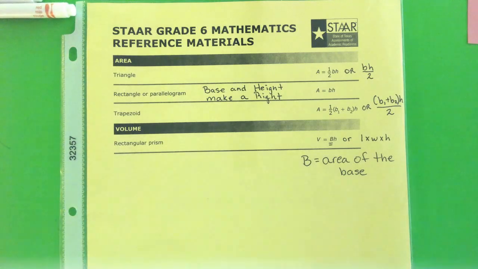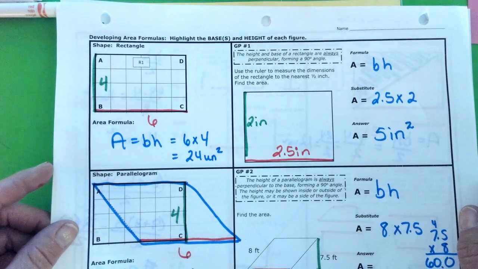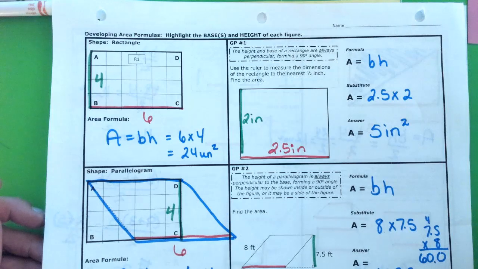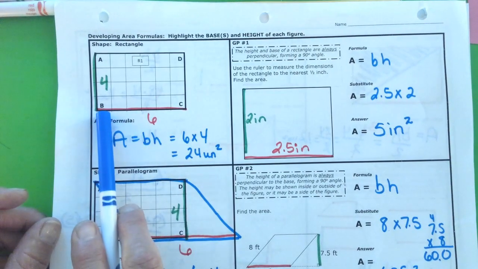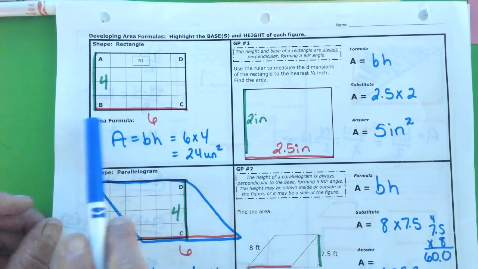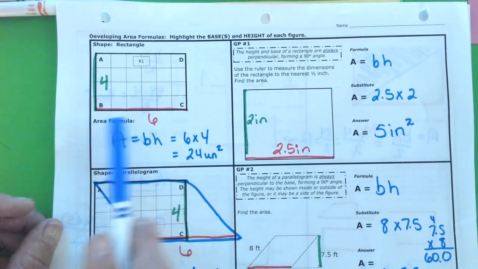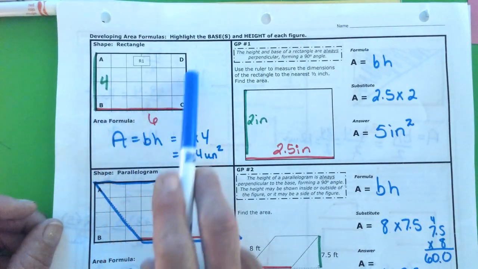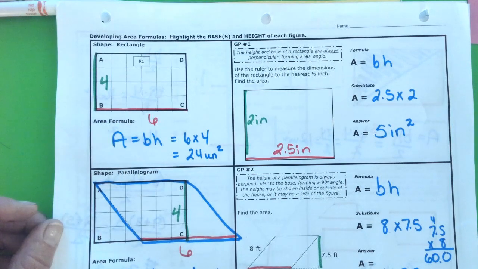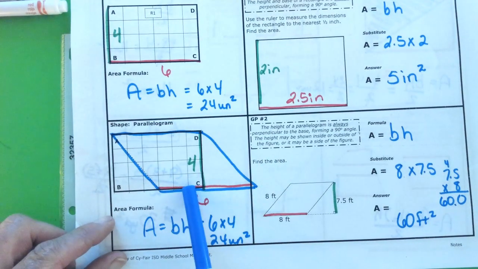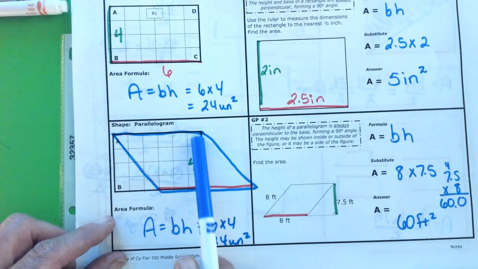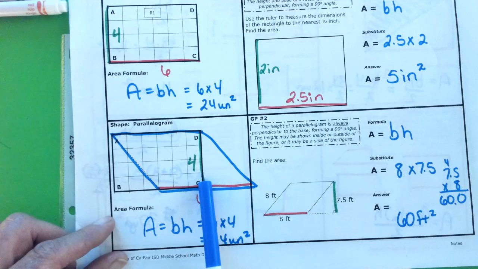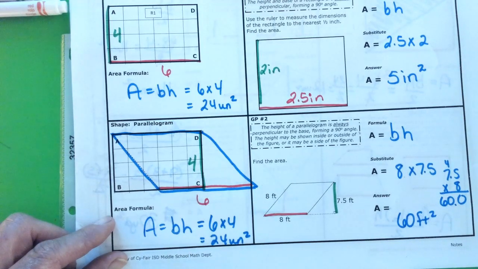Now we're going to talk about these notes right here that we did in class the last time we were in class. The area of this rectangle was 24 because it was a base of 6 times a height of 4, and there were 24 squares inside. So for the rectangle, just base times height. And even if it's a leaning rectangle like this one here, it's still the base times the height, which is from the bottom to the top, a 90-degree perpendicular angle there.